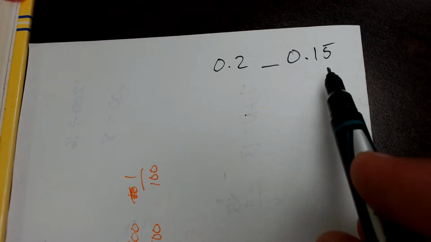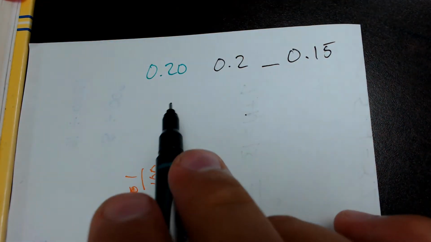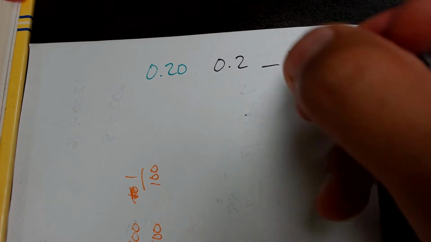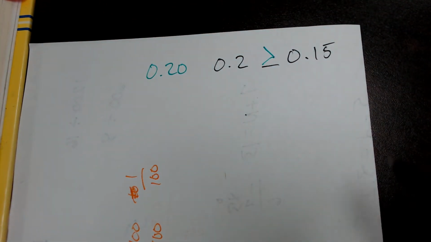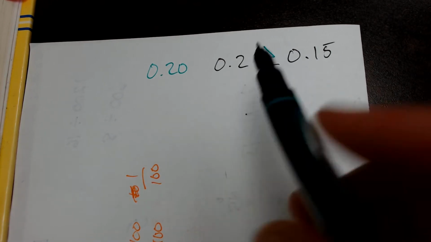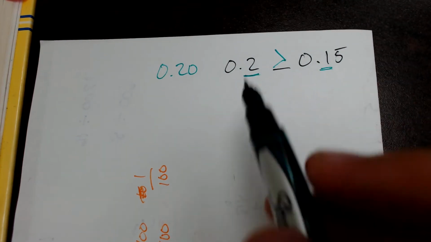So since 15 hundredths goes to the hundredths place, I could take 2 tenths and write it as 0.20, add a placeholder 0. Then the question is really simple. What's bigger, 20 or 15? The answer is going to be 20. The other way that we could look at it is we could look at the place value farthest to the left, because that's the one that matters here. All right, this 2 is definitely bigger than 1. So that's one way that we can do it.